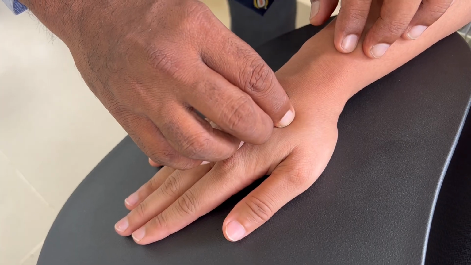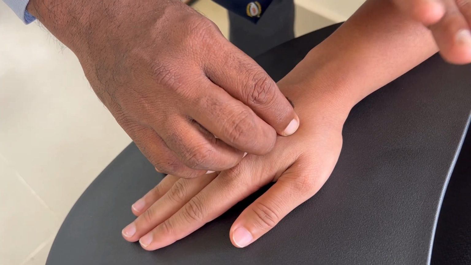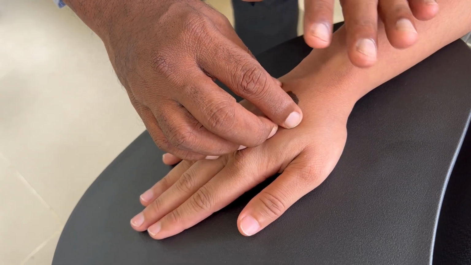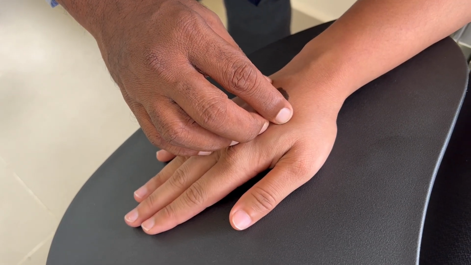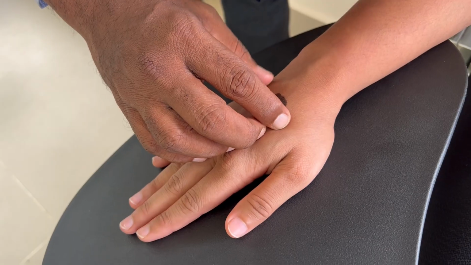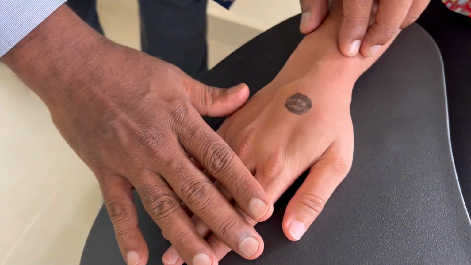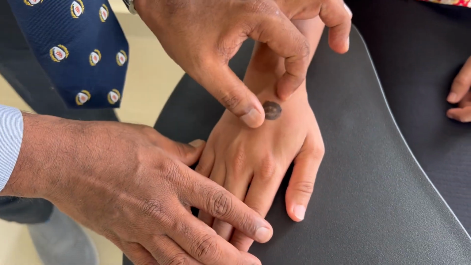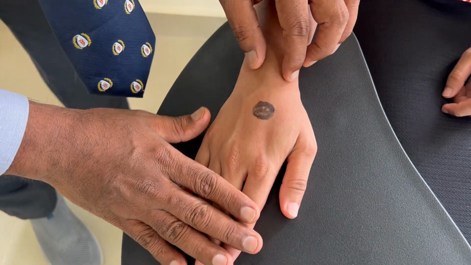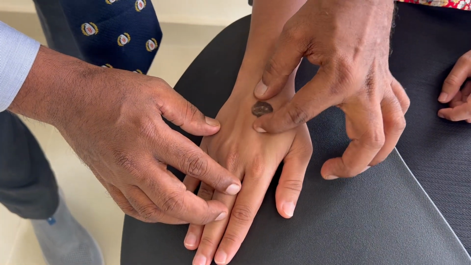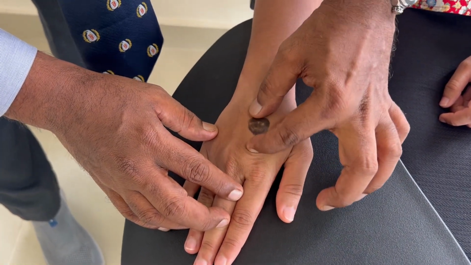The next deep attachment to check is the tendons and the muscles. For that you have to examine while the muscles are tensed as well as in the relaxed position. Ideally, you have to do 4 movements. One is in the relaxed position, you hold the lump and move it in the vertical direction.